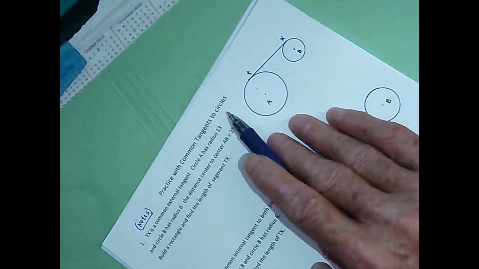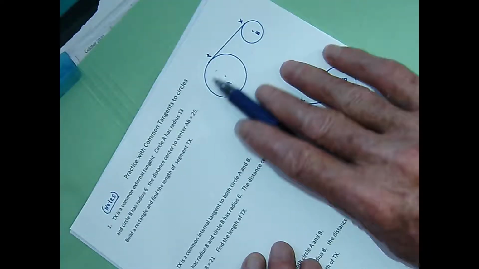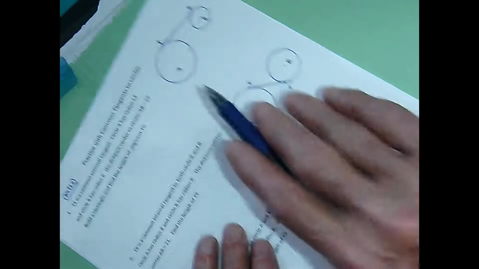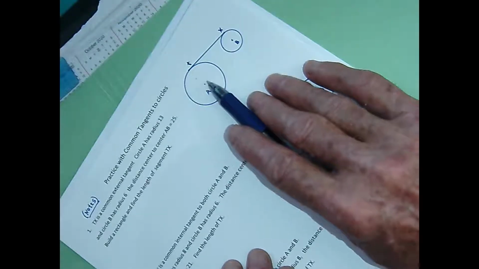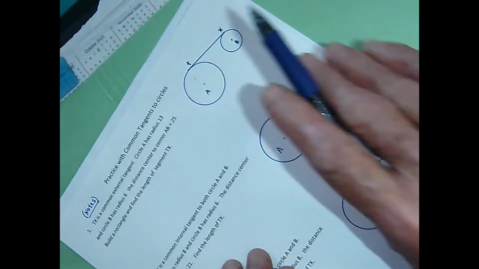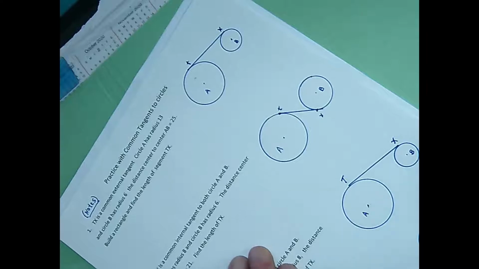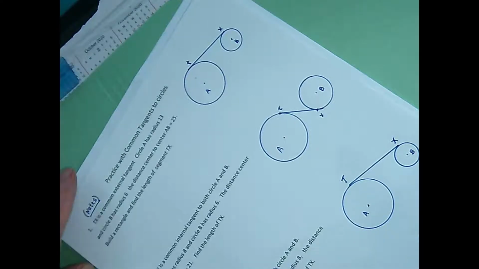Hi everybody. Let's take a minute and practice a bit with common tangents to circles. We're going to look at some external tangent segments and some internal tangent segments. They just have those names because of whether or not they pass the line from center to center. We'll work out several of them together, and then I'll give you an assignment sort of like that. We'll get started.